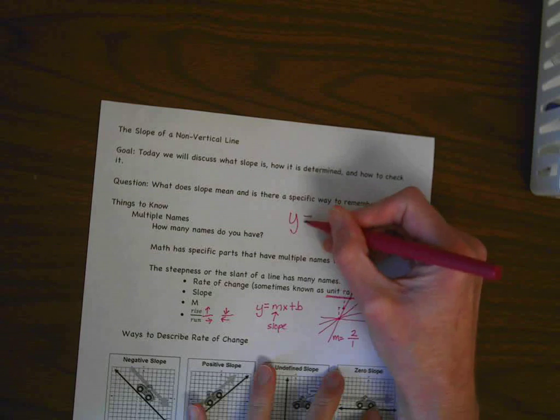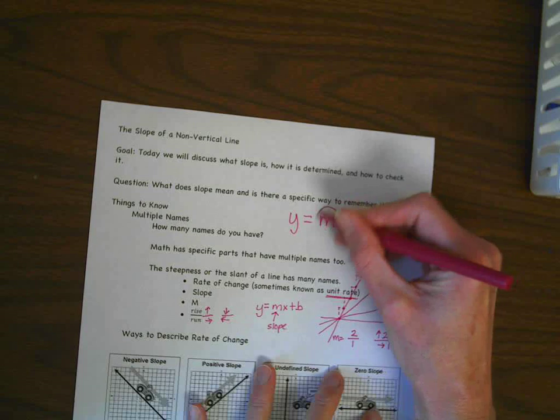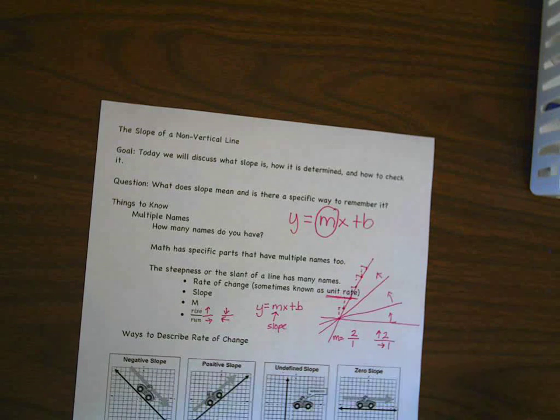And the specific way to remember it is that you need to remember that the slope is the M. The M describes how the line is changing, and so the M is what slope is.